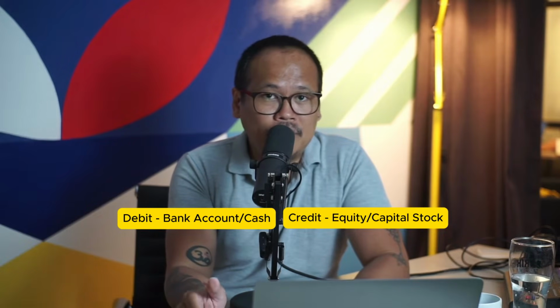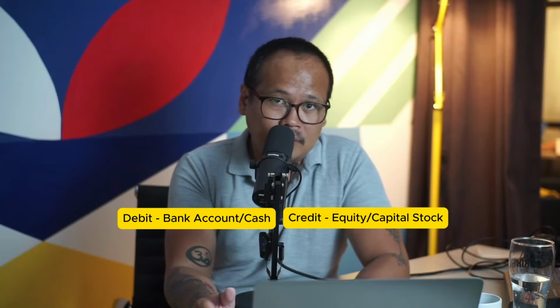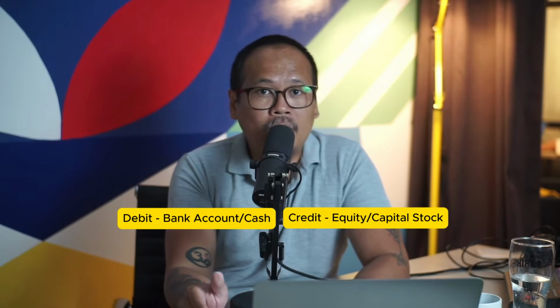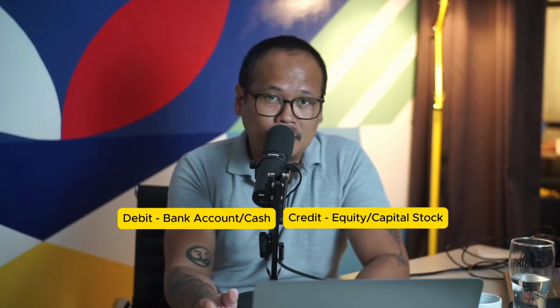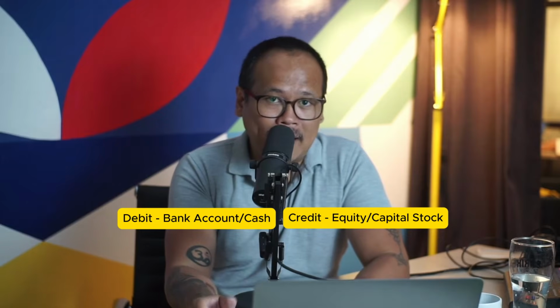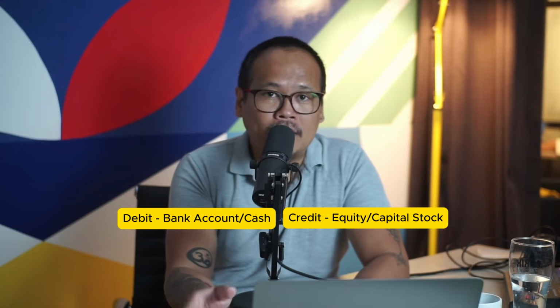To record that initial deposit, you have to debit your bank account or cash because that's your asset going up. And then the credit is your equity or capital stock to show the ownership or interest in the business. The magic here is balance. Every debit has a credit, every action has a reaction. Let's add a little detail to make this clearer with a real world example.